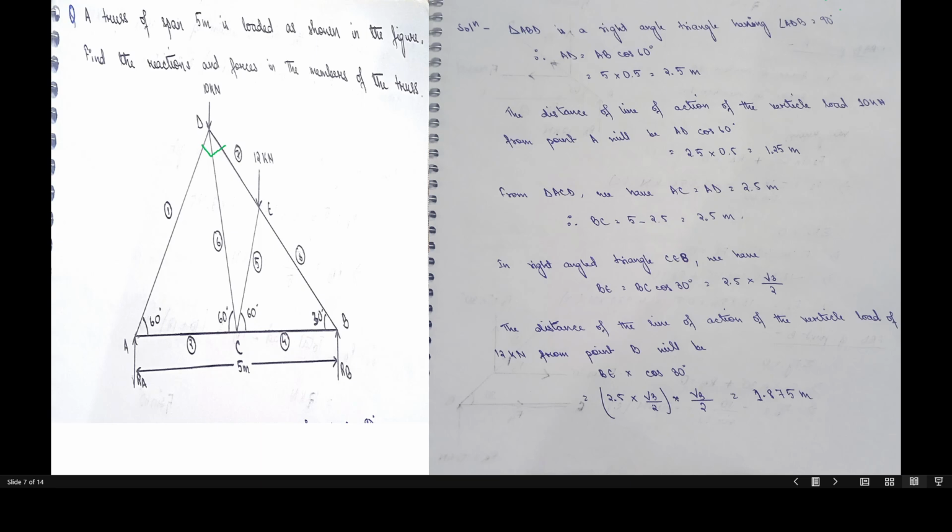So the value of AD is 2.5 meter. Now the distance of the line of action of the vertical load 10 kilonewton from point A will be AD cos 60 degree. So the value of AD is 2.5, cos 60 is half, so it will be 1.25 meter. From triangle ACD, we have AC is equal to 1.25.